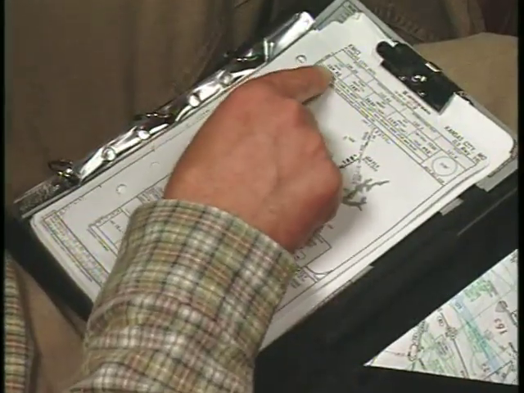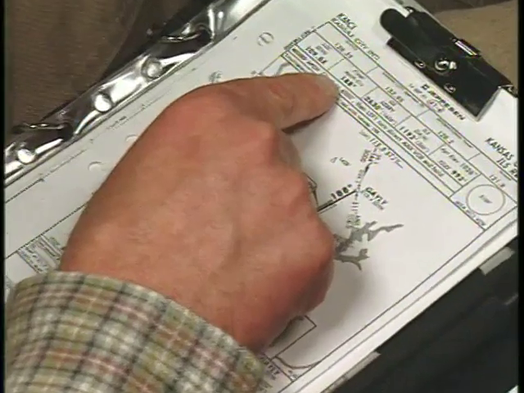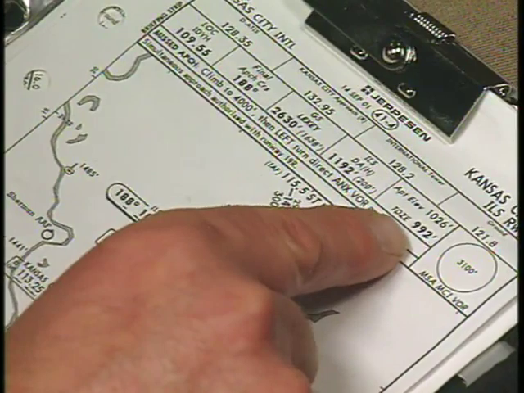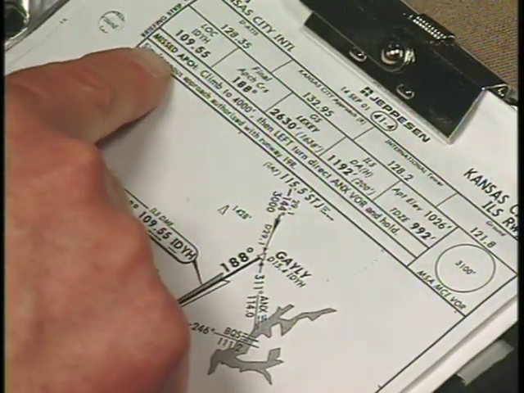The pre-flight and in-flight review of the approach helps to reduce your workload during the actual approach. It also reinforces where to find the information quickly if needed.